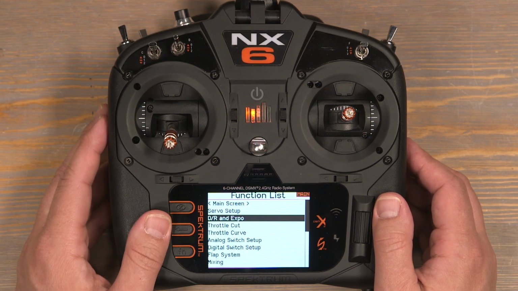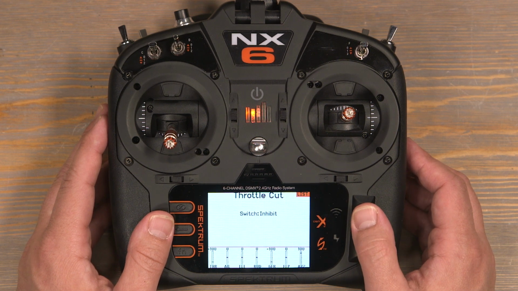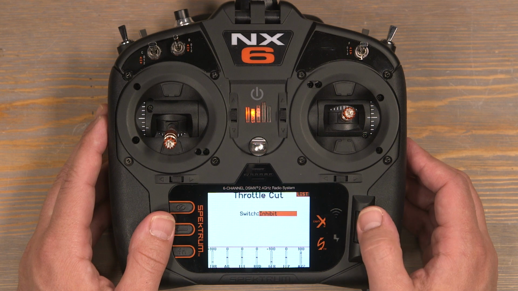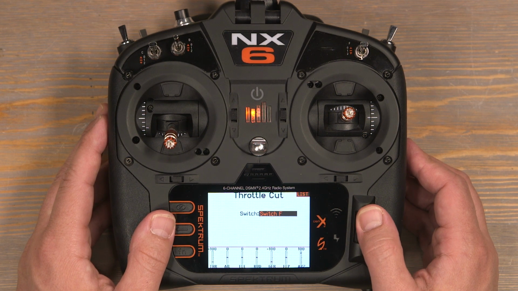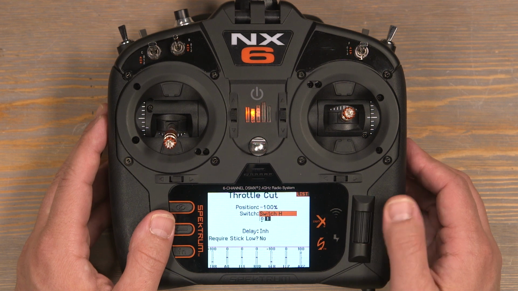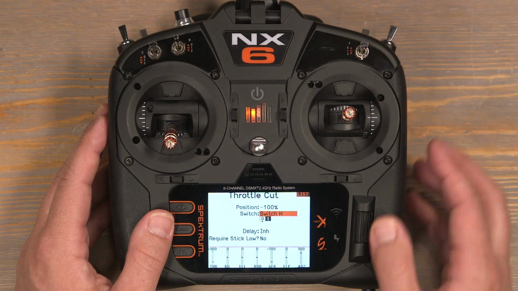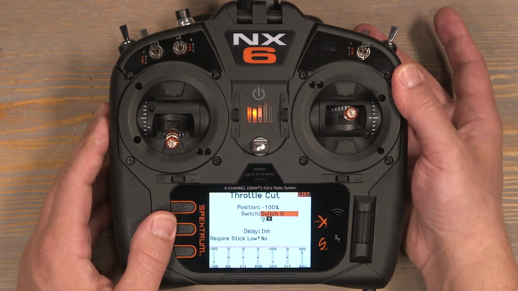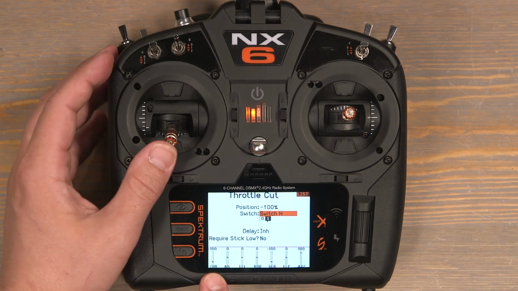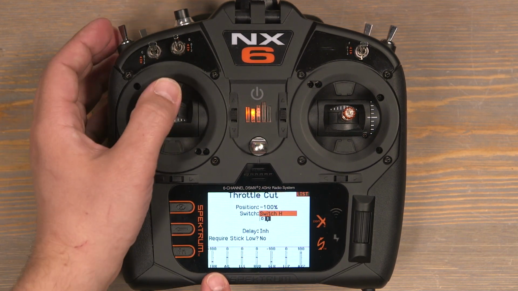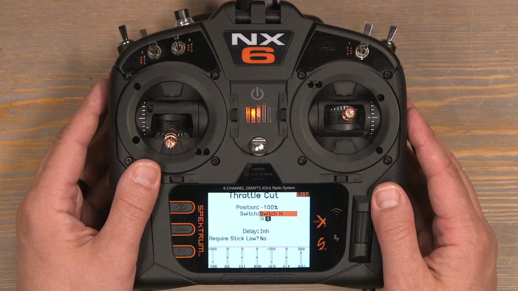Push the back button and now scroll down to throttle cut. Click on throttle cut, then scroll down to where it says inhibit and click. Scroll to the right to select a throttle cut switch. The H switch is most commonly used for throttle cut, and that's the switch I'll be using. We can see that when we flip the throttle cut on, it's automatically locked in at negative 100%. This is very important when out at the flying field to help reduce the chance of an accidental throttle up.